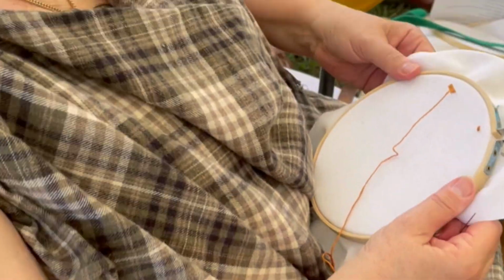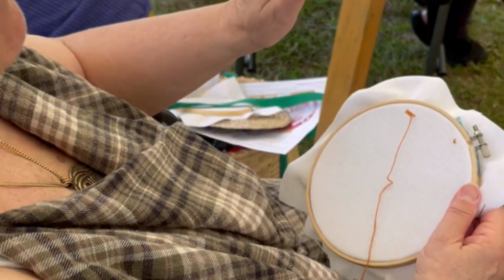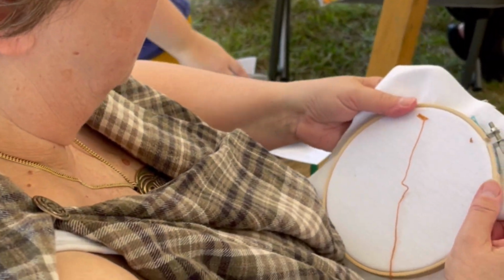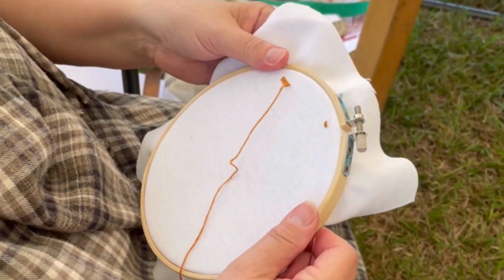Silk never knots. Almost never. I said almost never. Okay. But, well, I bet you don't have knots because you're experienced at this.